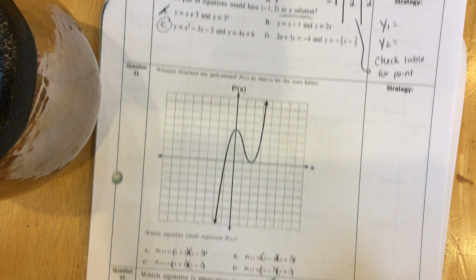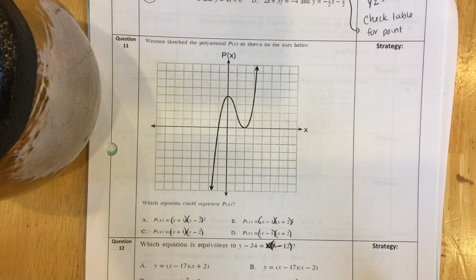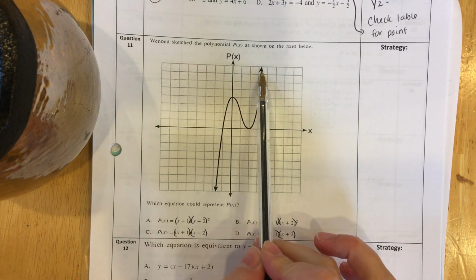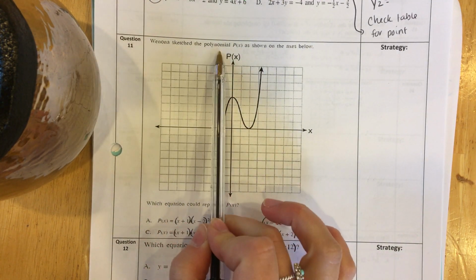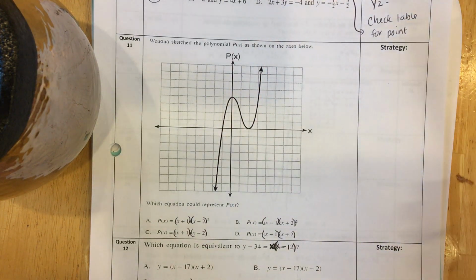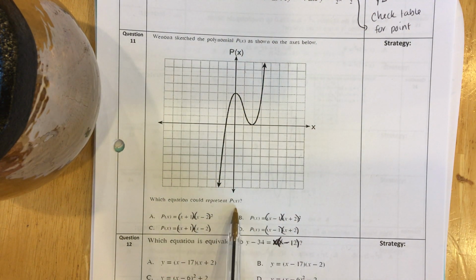All right, question number 11. 11 shows a picture of a function. It says, we want to sketch the polynomial p of x as shown on the axes below. So here it is right here. Which equation could represent p of x?